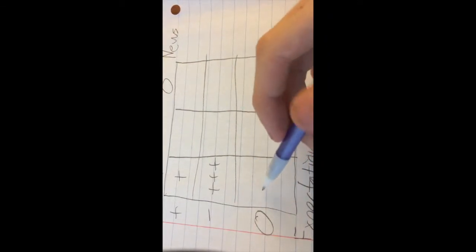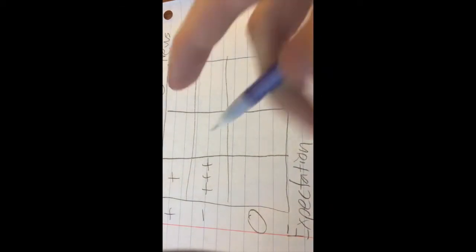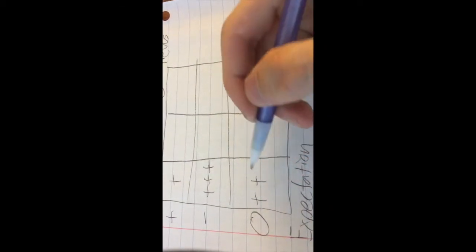And now finally you have the situation where there wasn't really that much of an expectation to begin with, and so you'll just get a normal sort of jump, where it's just kind of low, and then the next day it's kind of trading higher.